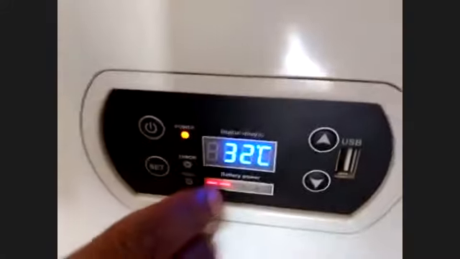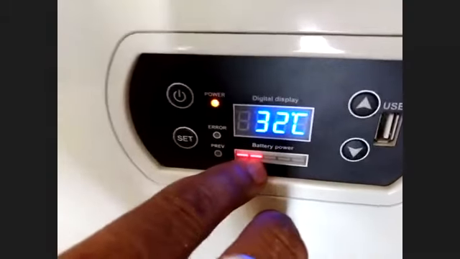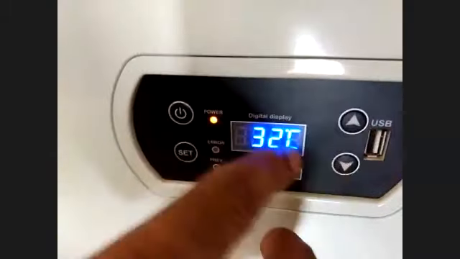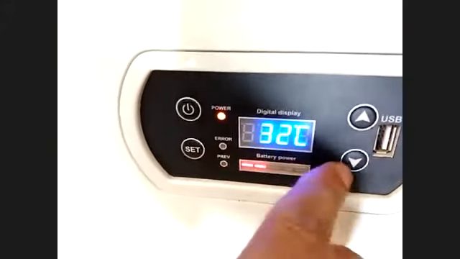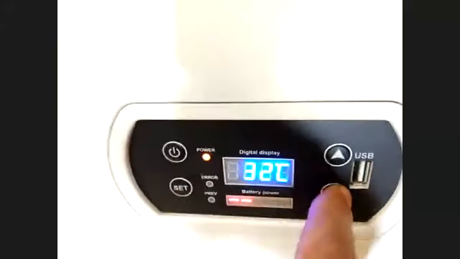So you can see here, this is the digital display, and somehow the battery is low, and you can operate this. You can make your freeze.